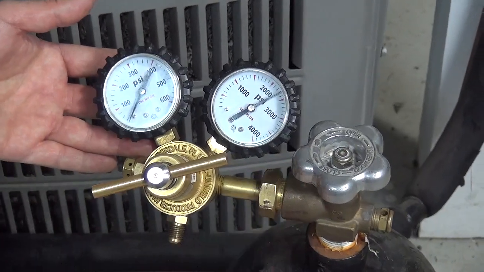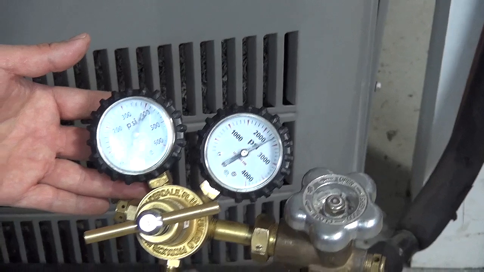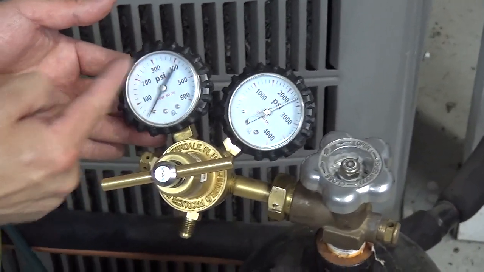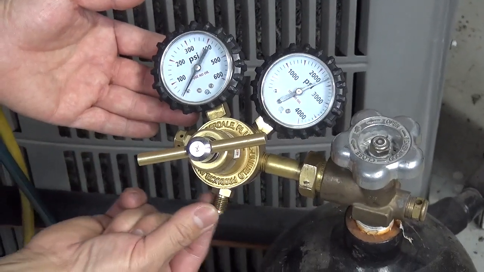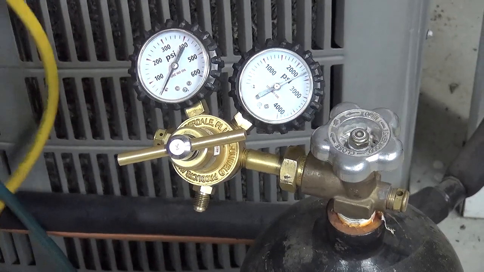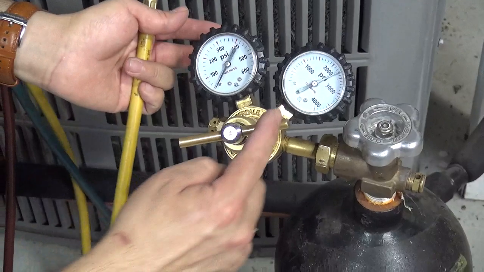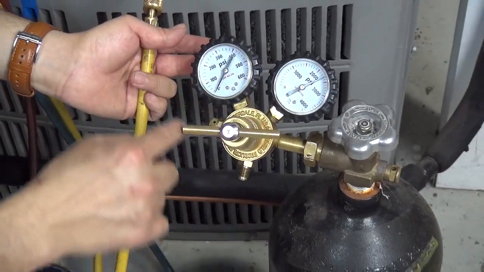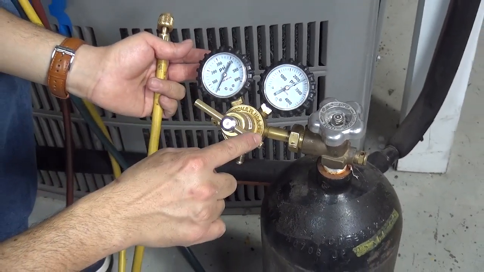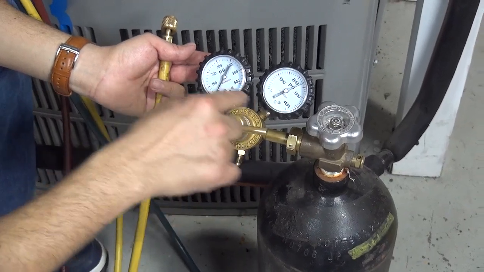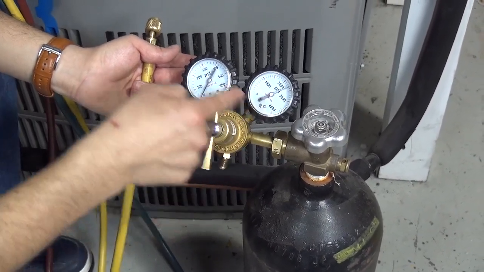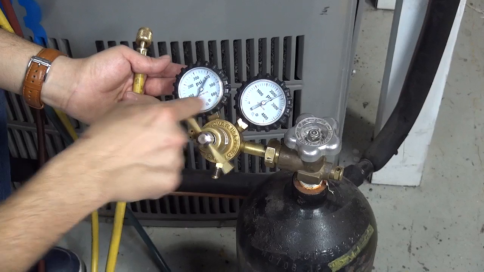Once you attach the pressure regulator, what it's going to do is hold back the pressure, and then you can regulate how much pressure is going to be sent into the port for the gauges. How can you actually do that? Well, by turning this regulator screw, and by the way, clockwise is to increase the pressure, counterclockwise is to decrease the pressure.